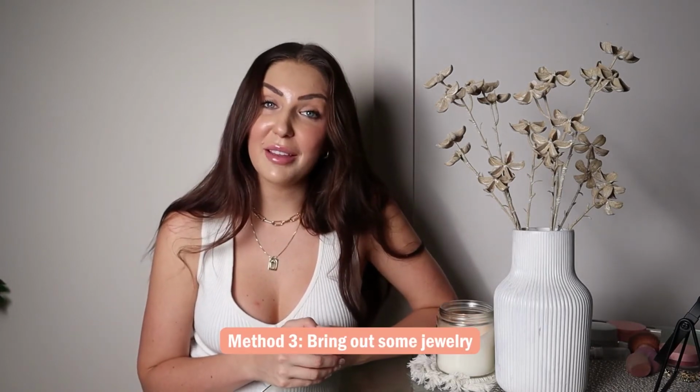So if you take a look at your wrist and the veins under in the natural lighting are bluish or purplish veins, then this could indicate a cooler undertone, while green veins could mean you have a more of a warmer undertone. Another method is to bring out some jewelry.